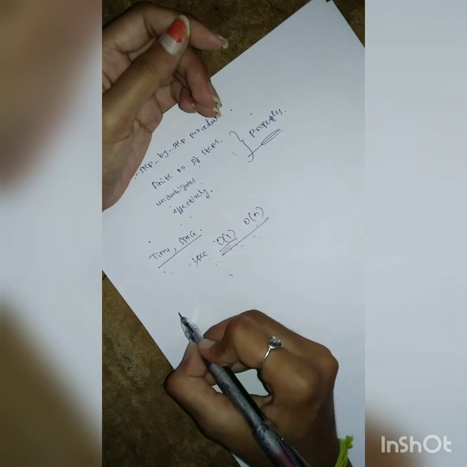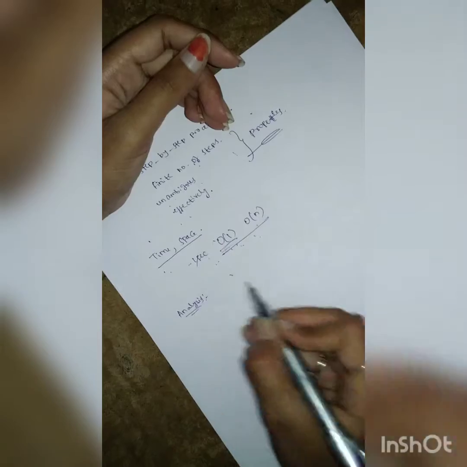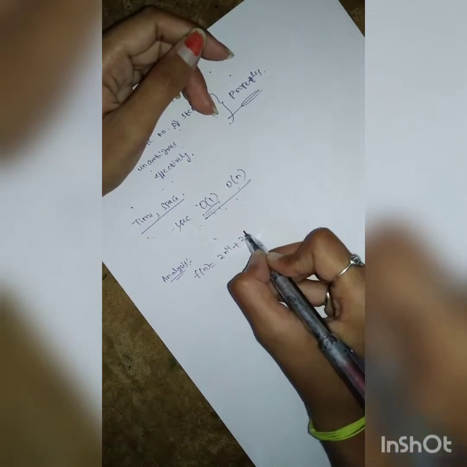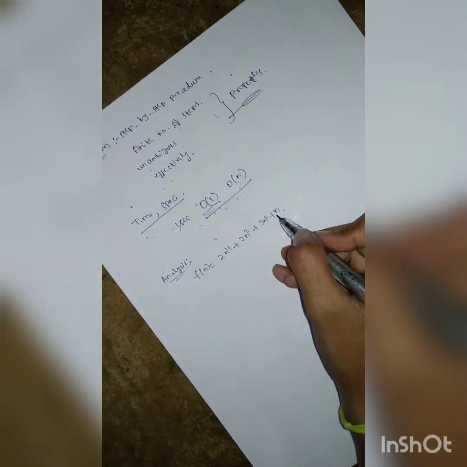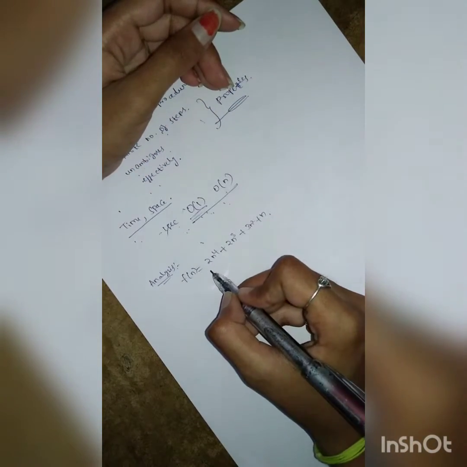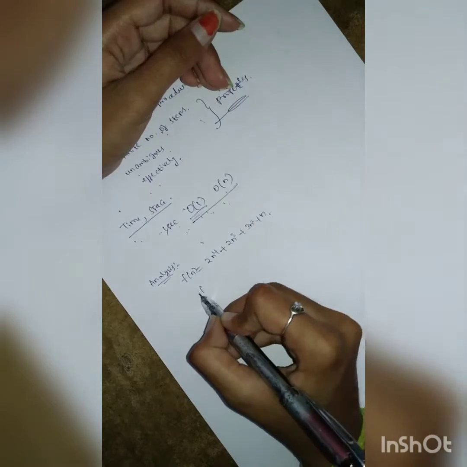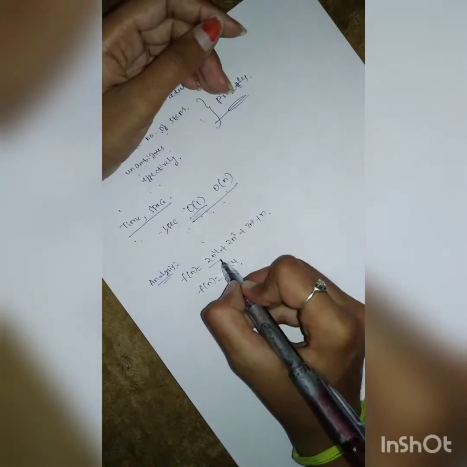Now how do we analyze the complexities? Let's take f of n equal to 2n power 4 plus 2n cube plus 3n square plus n. We have a few rules to get this time complexity. We consider only the highest degree, that is 2n power 4.